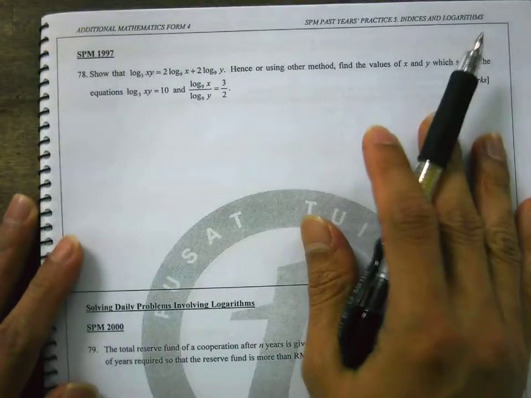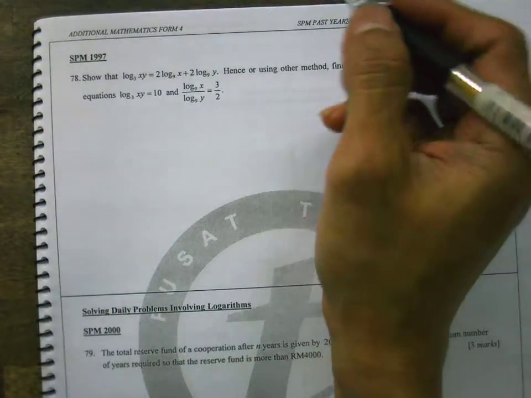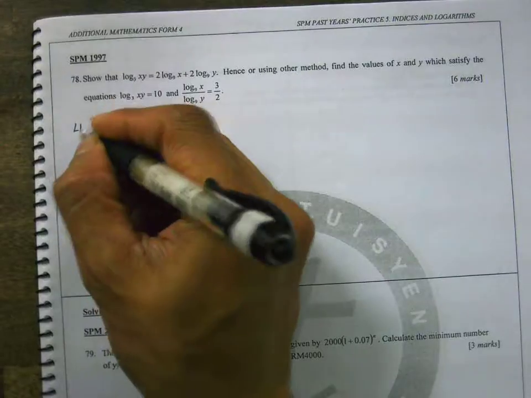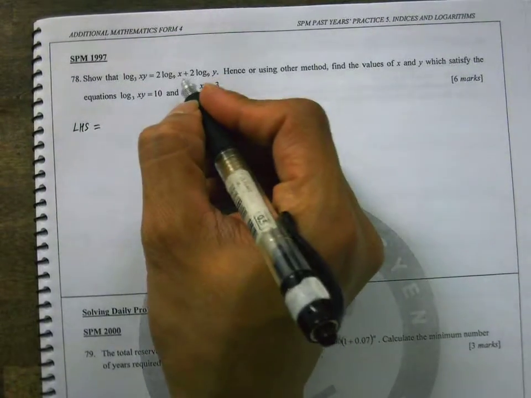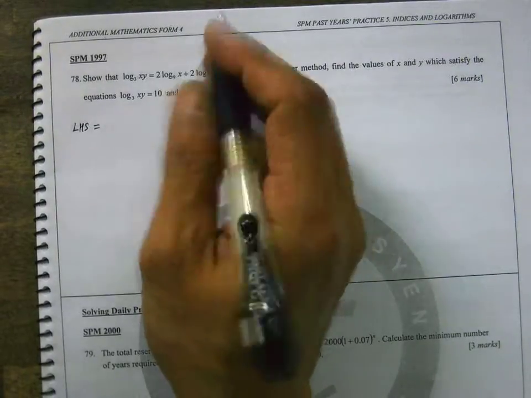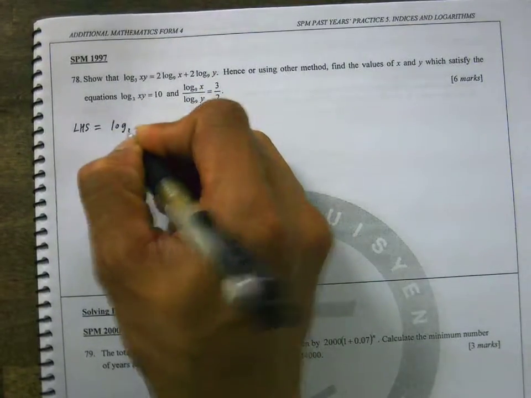Now let's just see. This is SPM 1997, everybody. So when it comes to showing, you need to work from one side to the other. Now I know some people start from the right, work towards the left. You can also do that. I would start from the left, work towards the right.